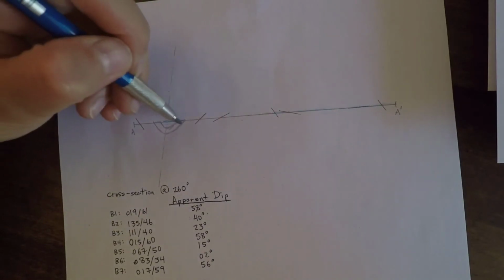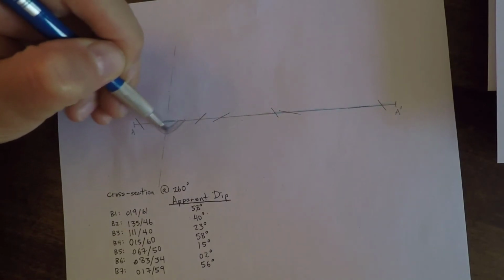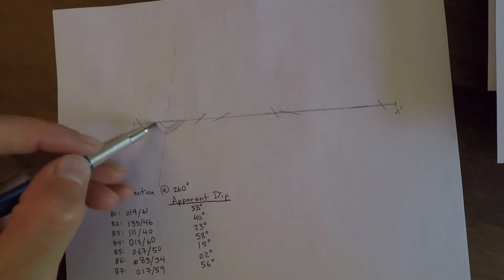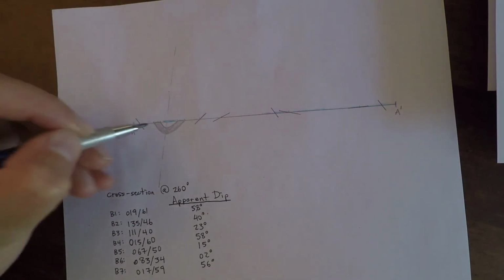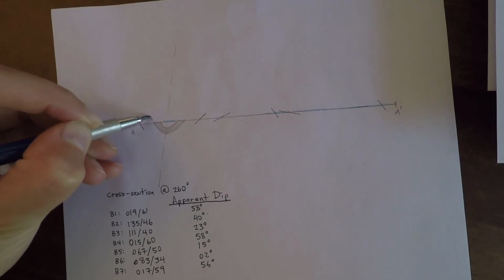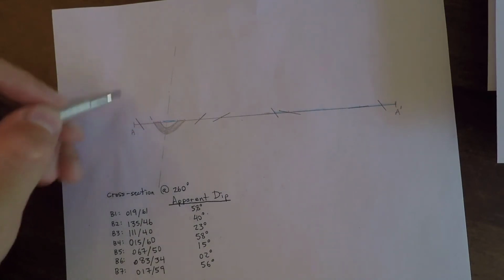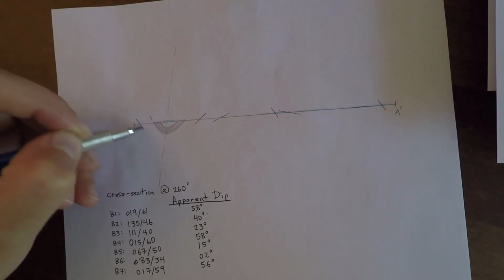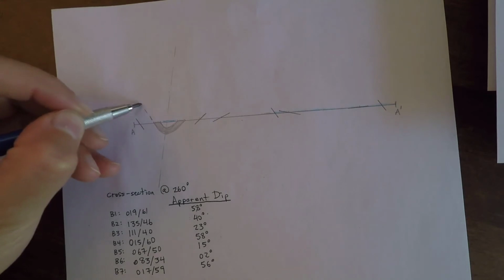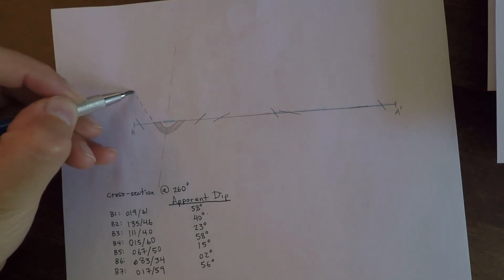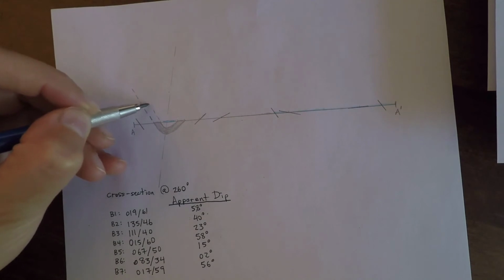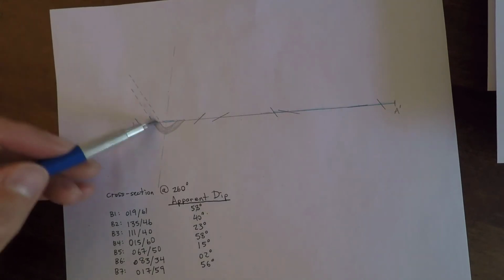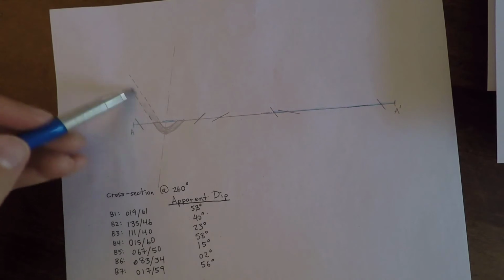Here we go. So we've closed one fold. We can lightly color that in. As we go above the section line, our contacts change to dashed lines. And in this case, on the westernmost part of the map, I'm really just going to follow this bedding measurement to extend the unit off the edge of the cross section. And again, above ground surface, we color things in lighter than below ground surface.